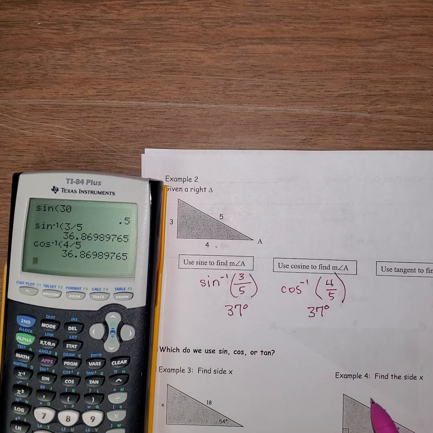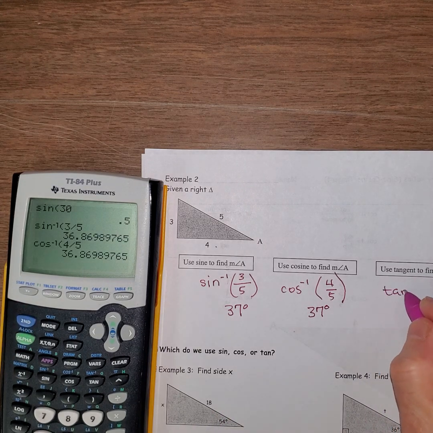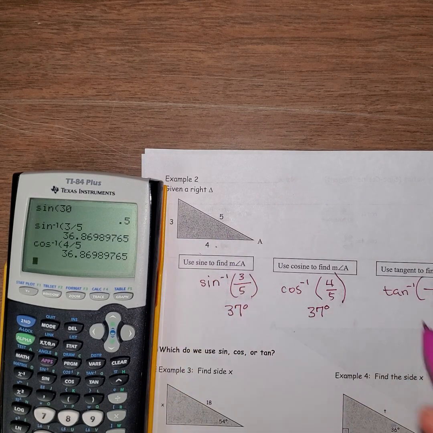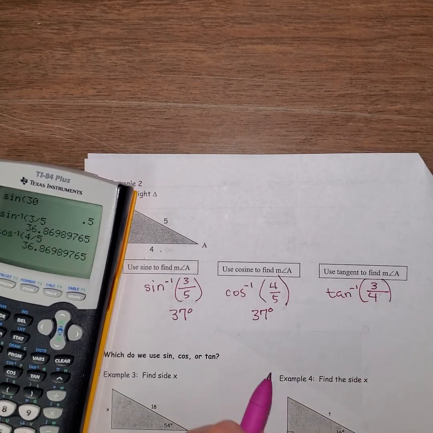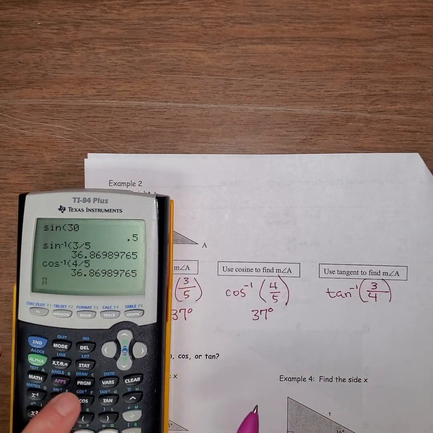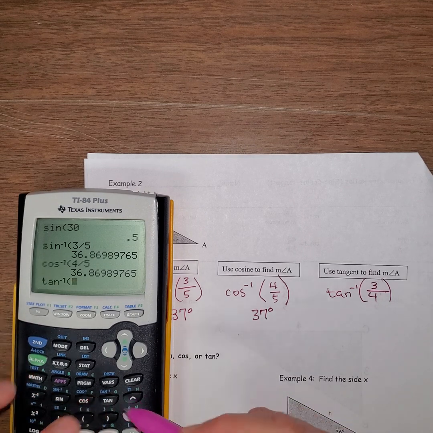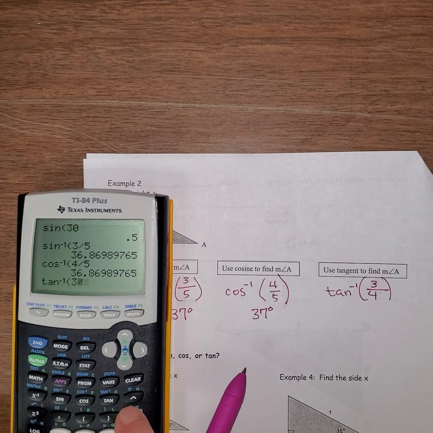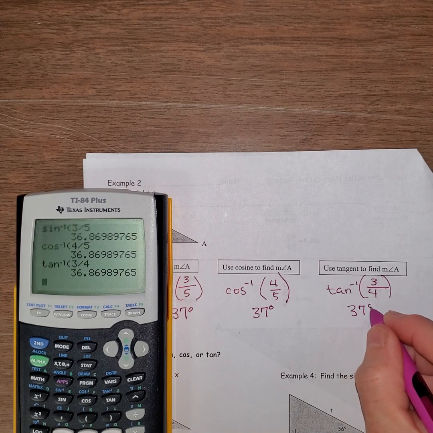Tangent, guess what the answer is going to be here? Inverse tangent. Its fraction is opposite over adjacent, so that's 3/4. And then you punch in inverse tangent, or second tangent, and you put in 3 divided by 4, hit enter, and you get the same thing. So all of them are 37 degrees.